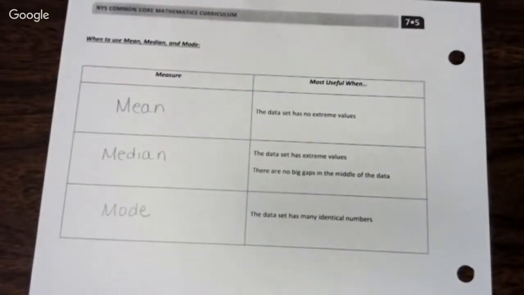All right, that's all we're going to do. Your problem set is actually the second page of the problem set, not the first one. The first one we're going to do on day 2 of this lesson.